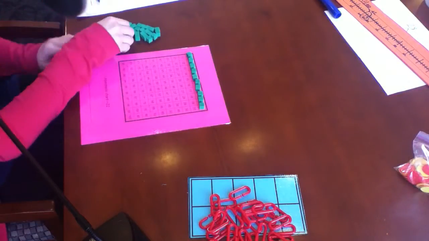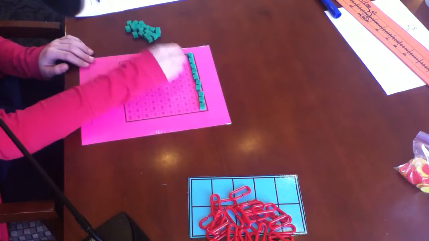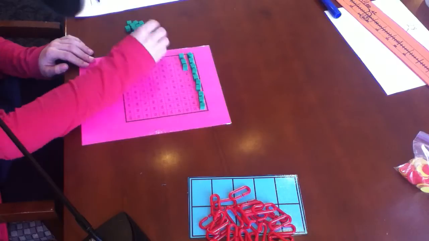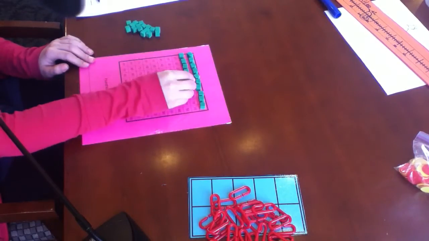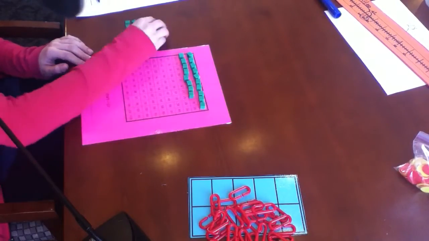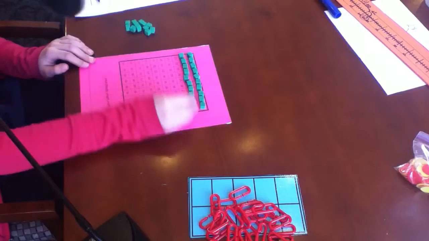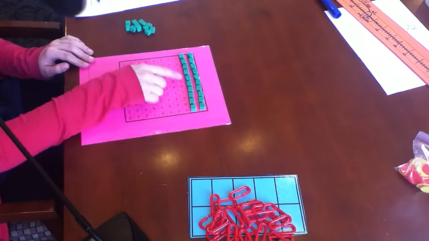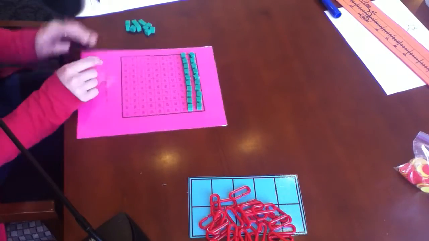So let's keep going. Here's 11, 12, 13, 14, 15, 16, 17, 18, 19, and 20. So now we have 20 blocks on our hundreds chart, but we still have some left.